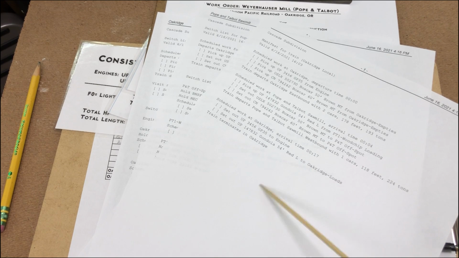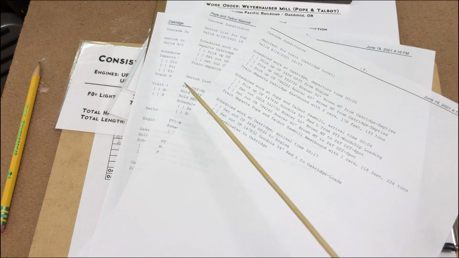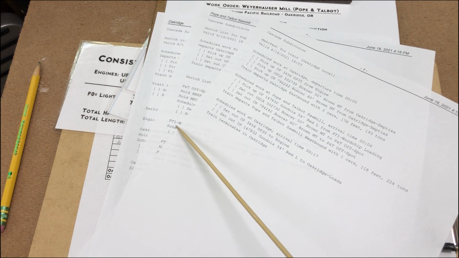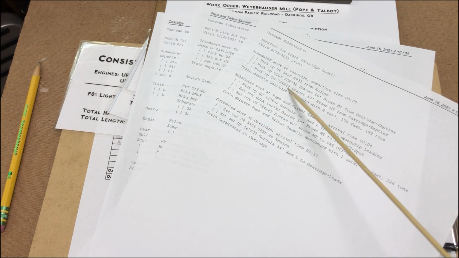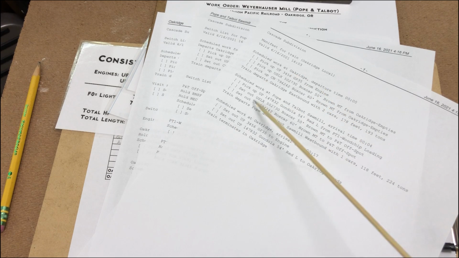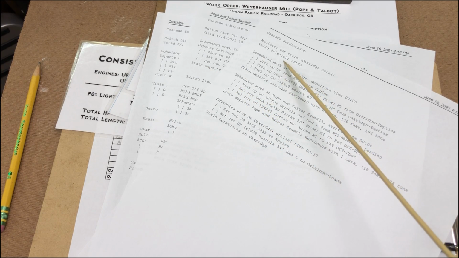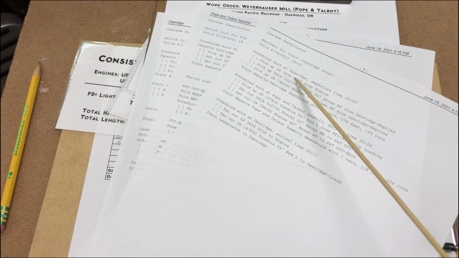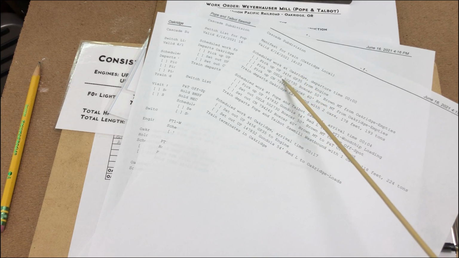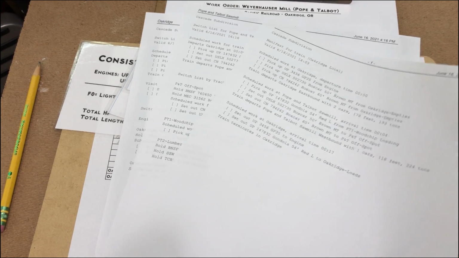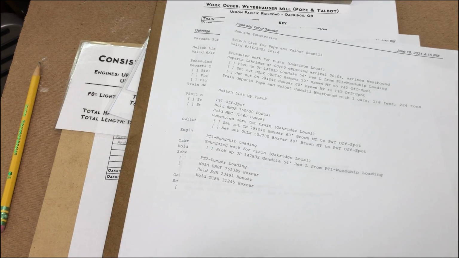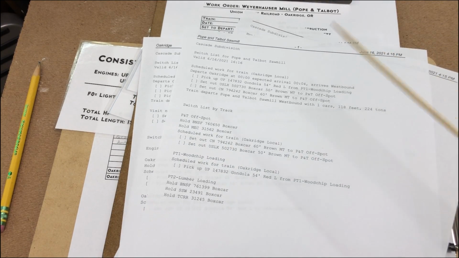And some people might be familiar with these. These are the printouts from JMRI that indicate all the different spots and everything. This is a manifest here for the Oak Ridge local, and so this lists the cars that need to be set out and picked up. And then over here, this is also another option.